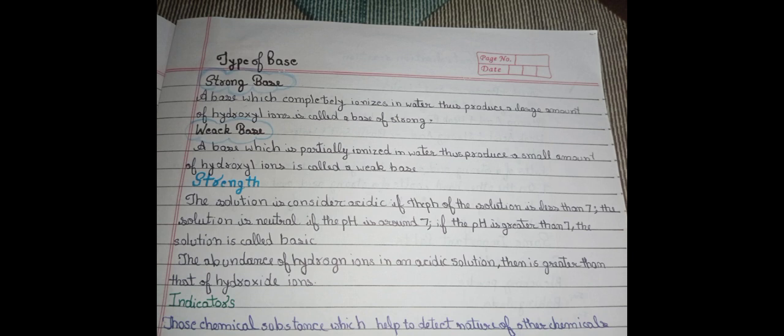Weak base: a base which is partly ionized in water, thus producing a small amount of hydroxide ions, is called a weak base. Strength: the solution is considered acidic if the pH of the solution is less than 7.